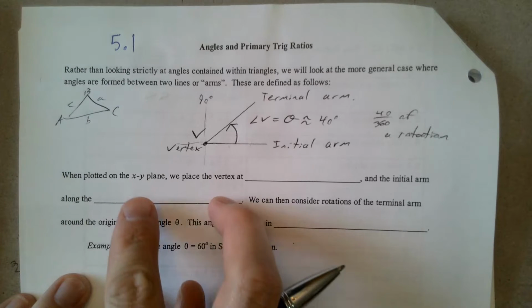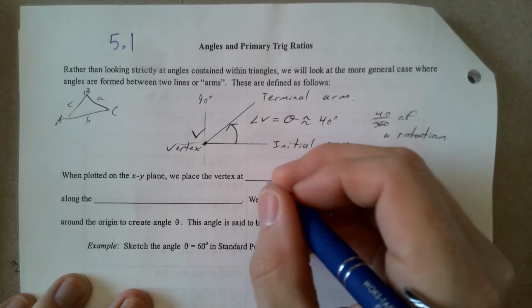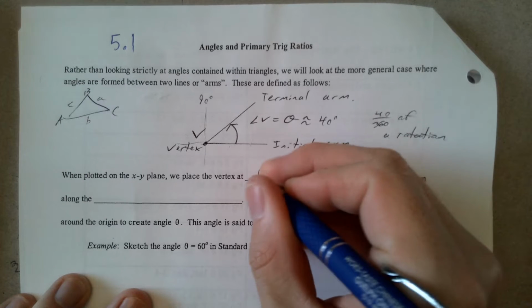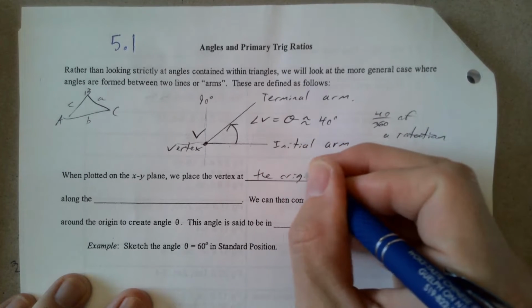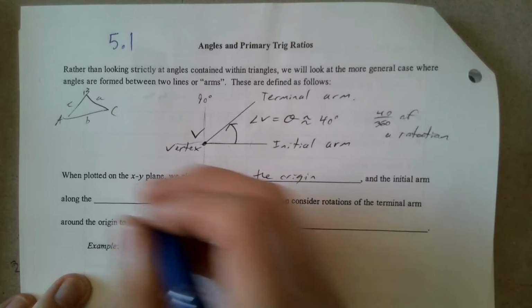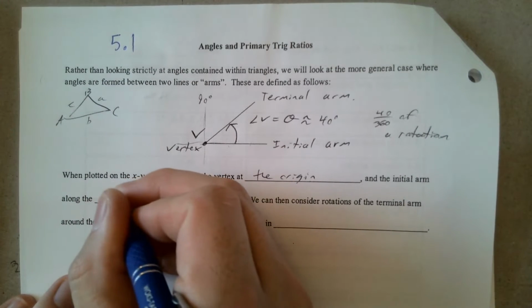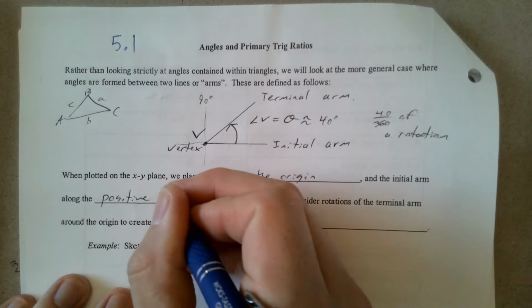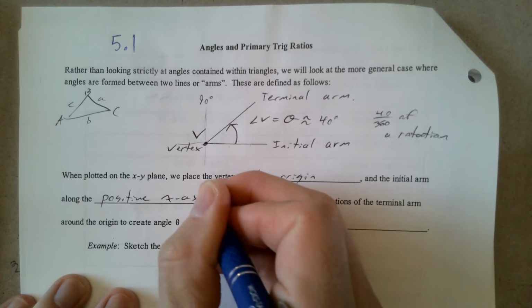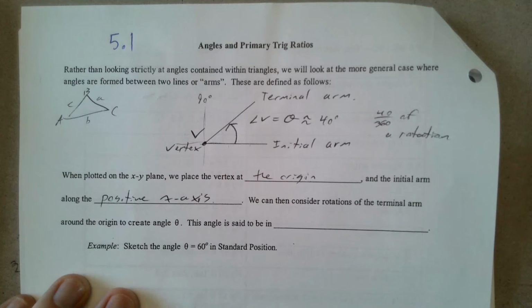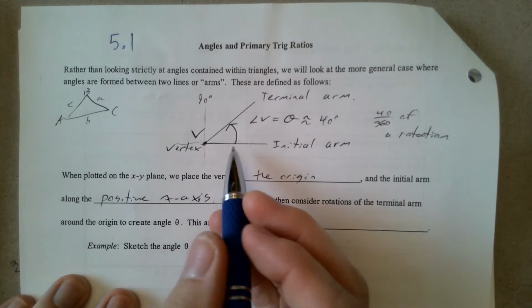When we start working on an XY plane, we're going to place the vertex at the origin. And the initial arm is going to be along the positive x-axis. We then consider rotations of the terminal arm around the origin to create the angle theta.